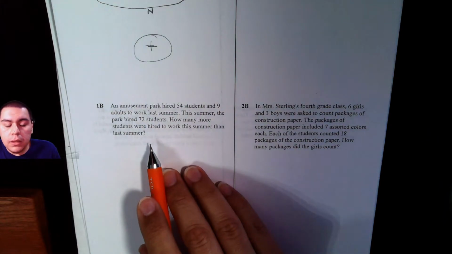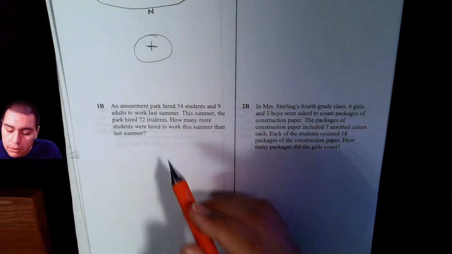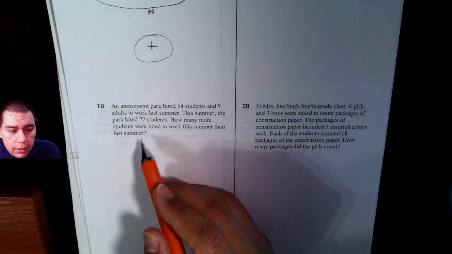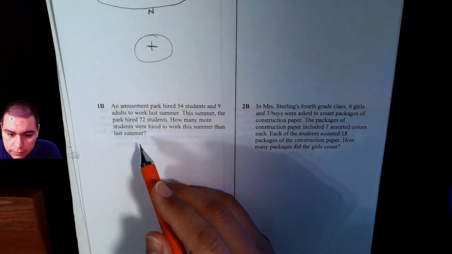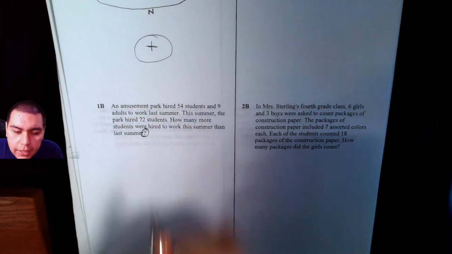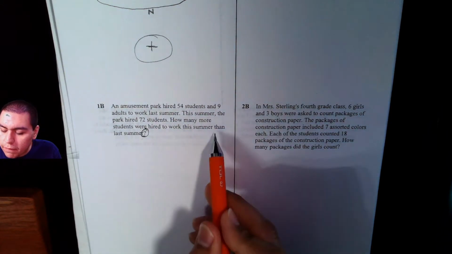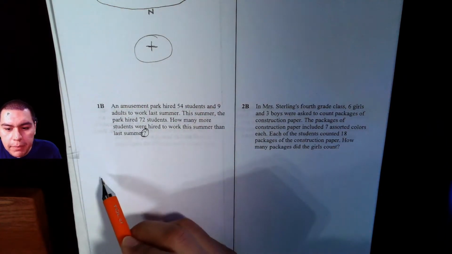Okay, just like problem 1A. I'm going to start by actually looking at the end. I want to start with my question. My question mark is at the very end of my problem. I'm going to go backwards from my question mark and find my question word.